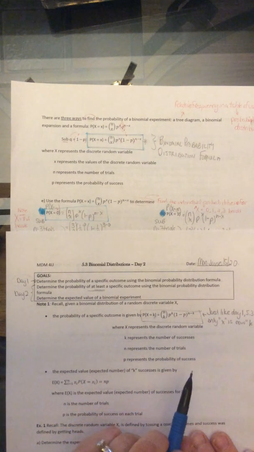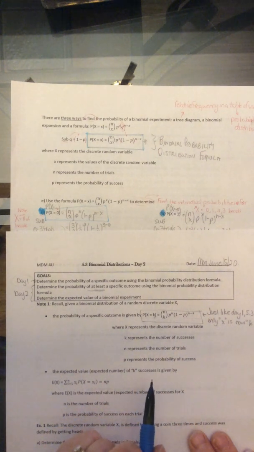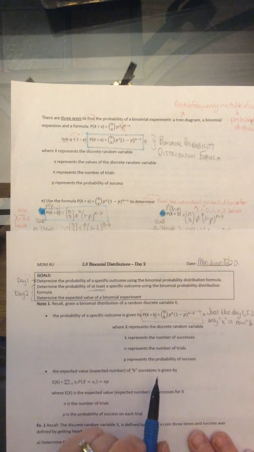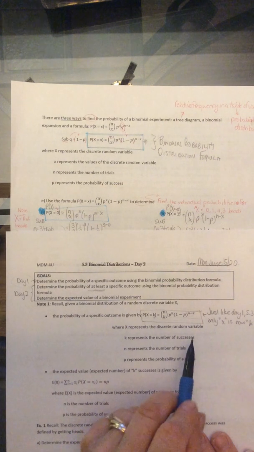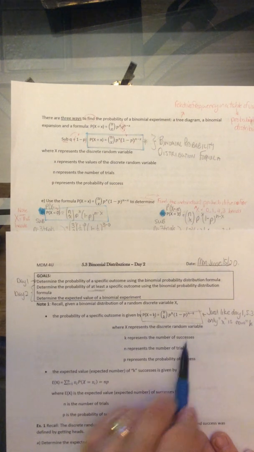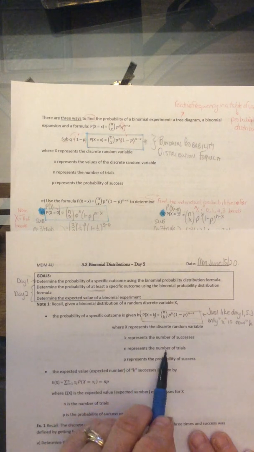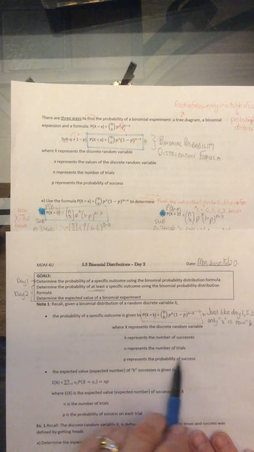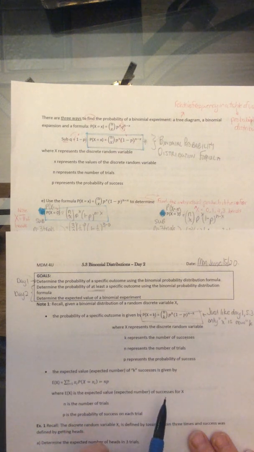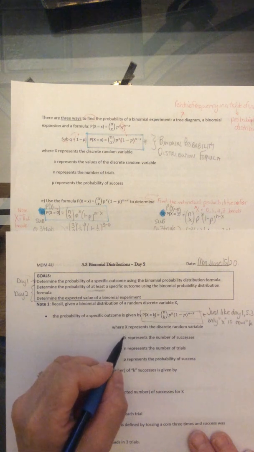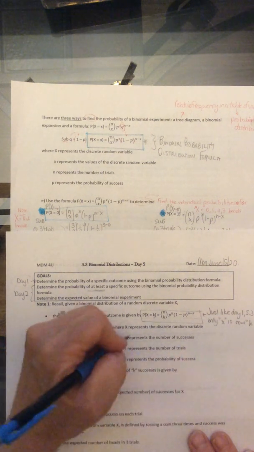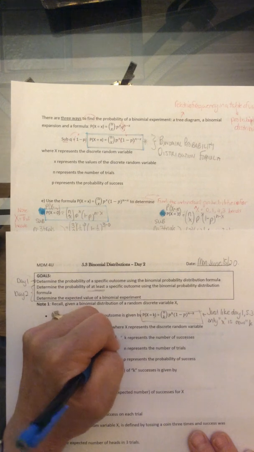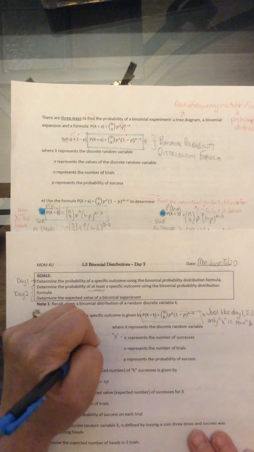So if we have said that in day 1 we wanted to know the probability of flipping the coin and getting heads, then we would deem our success as flipping and getting heads, okay? So n was representing the number of trials, so that's still true from day 1, and p is the probability of success, and that's still true for day 1. So the only thing that's different now is this, right? It used to be little x in day 1. Okay, it was little x.